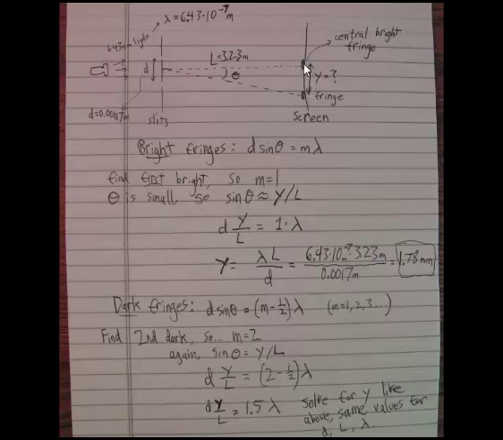The light in the very middle has traveled an equal distance from both the top and bottom slit, so it arrives in phase, interferes constructively, and makes a bright spot. And then you have alternating dark and bright spots based on whether the light's interfering constructively or destructively.